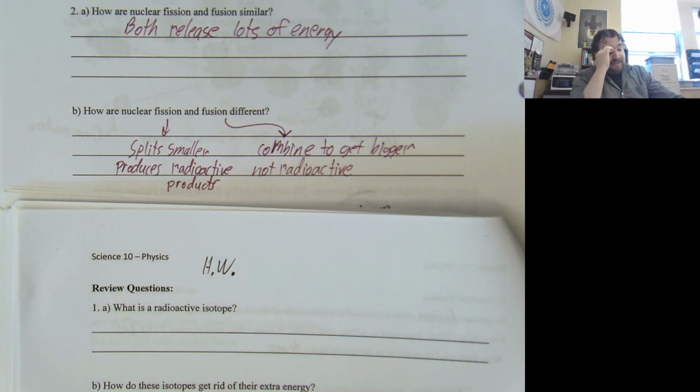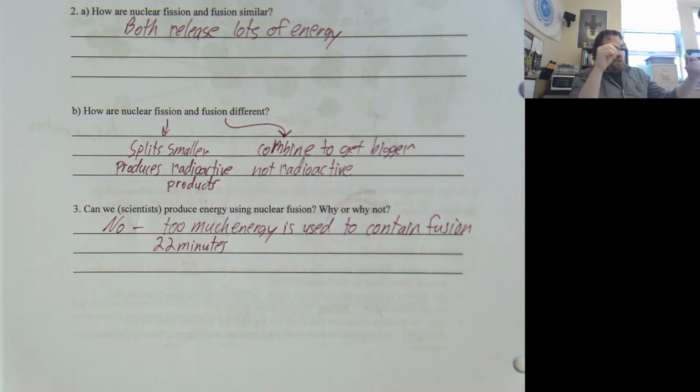Very good. And the last question, can we produce energy using nuclear fusion? The answer is no. I told you yesterday that it was like 14 seconds was the record. I was very wrong. As of February this year, the current record is 22 minutes for sustained fusion. The record is a lot bigger than the last time I looked at that number. Back in February 2025, a French fusion reactor managed to sustain fusion plasma for 22 minutes, which is pretty good, pretty big deal.